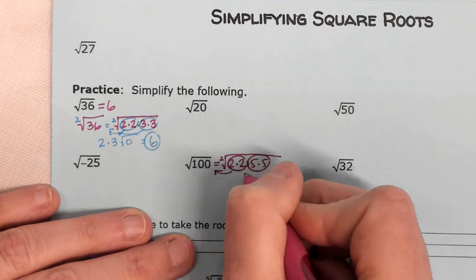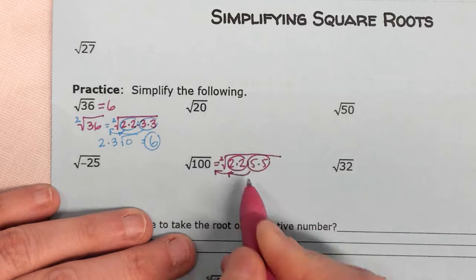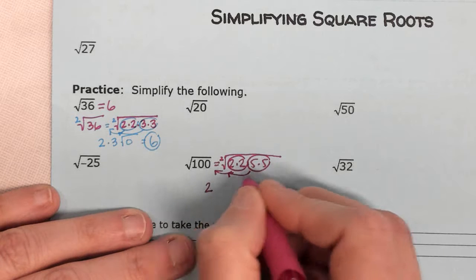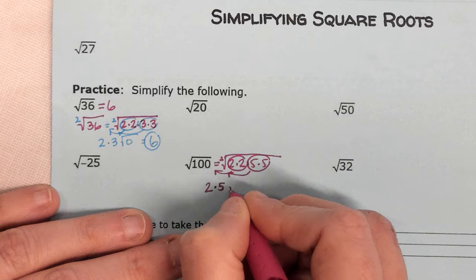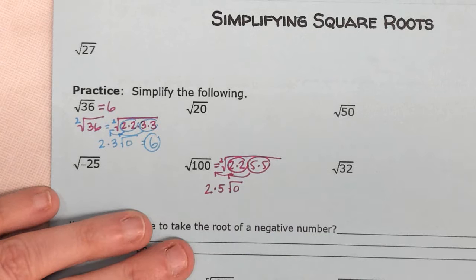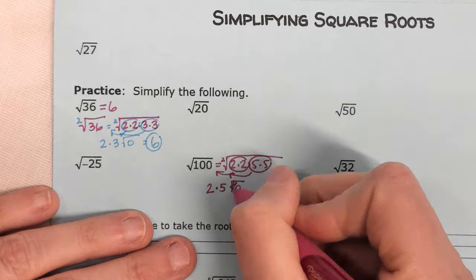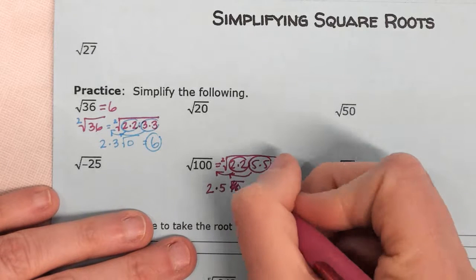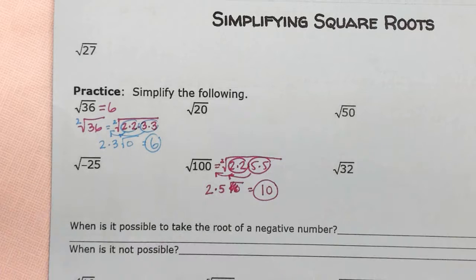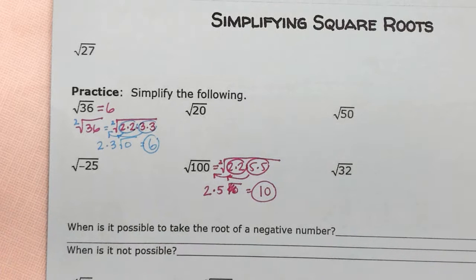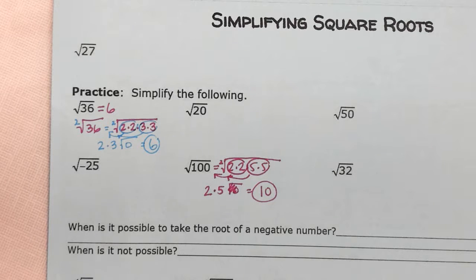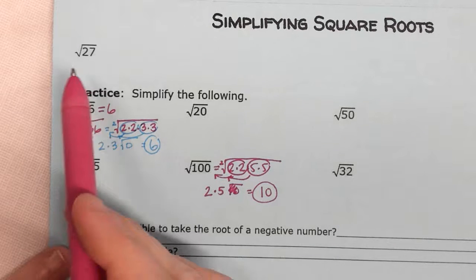So I can exchange that pair of 2's for 1 two, and exchange the pair of 5's for a 5. And there's nothing left under my radical. So basically, my radical disappears. Well, 2 times 5 is 10, which is what I expected my square root of 100 to be. Okay? Now, that was easy. We know what to do with those, right?